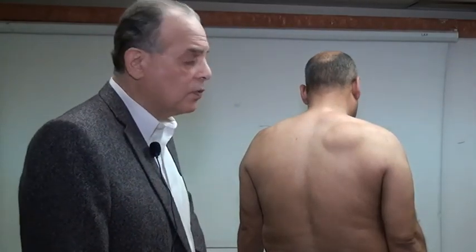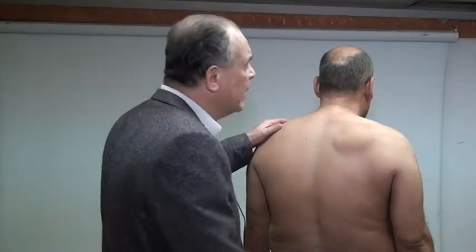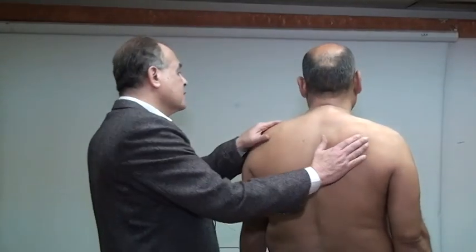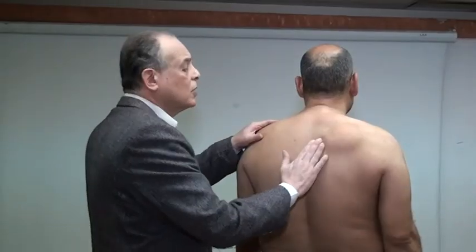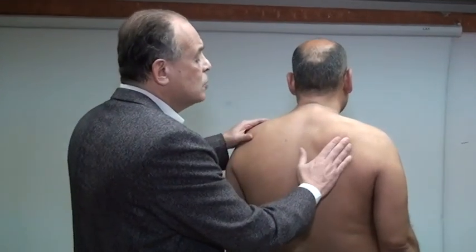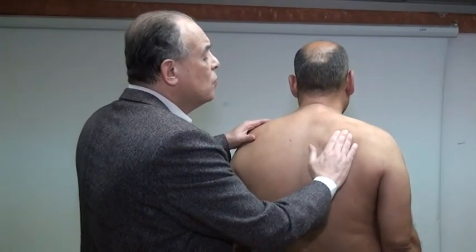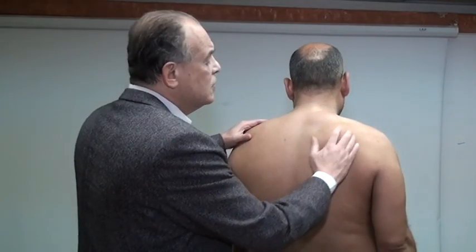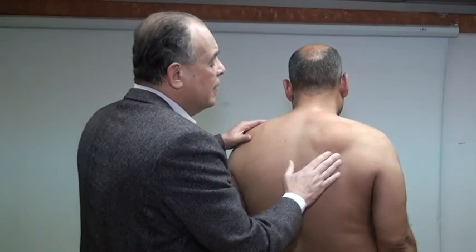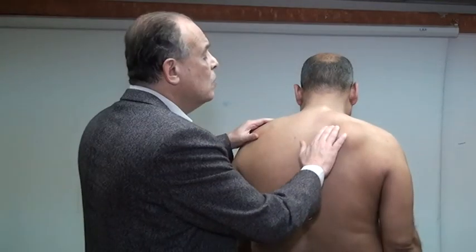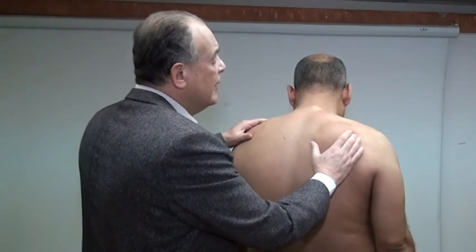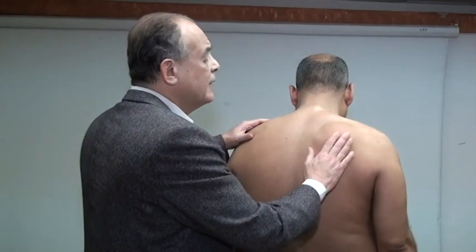I'm going now to confirm this by palpation. By palpation, the swelling is not hot, it is not tender, the surface is smooth, it is soft to firm in consistency. I can feel the edge of the swelling all around, so the swelling is a well-defined swelling.